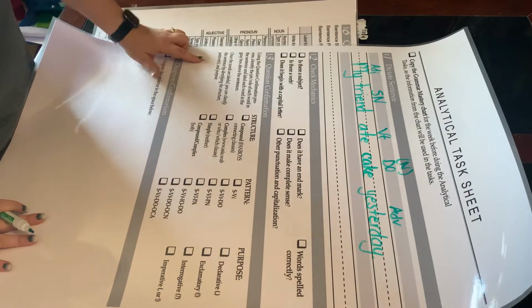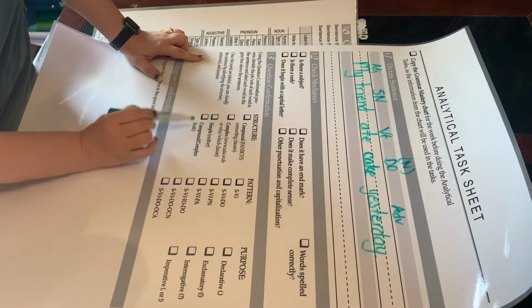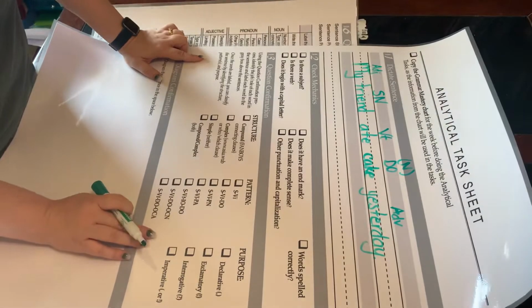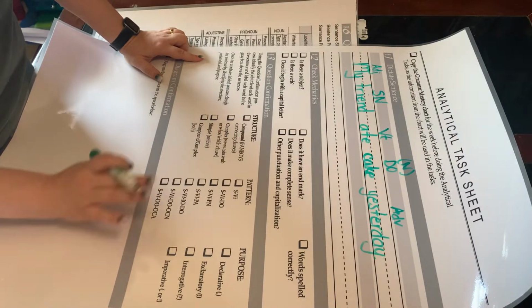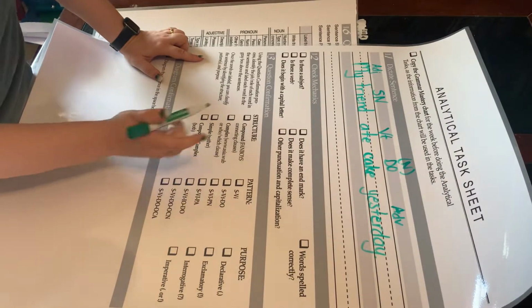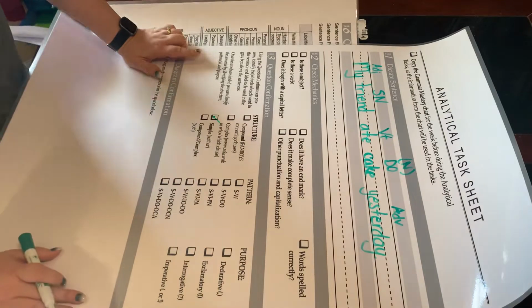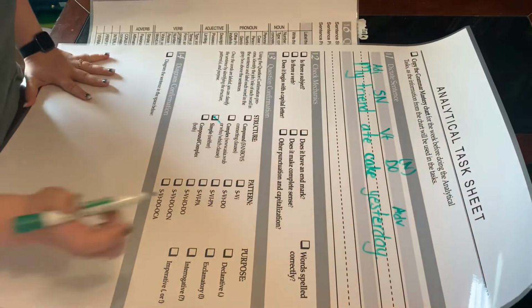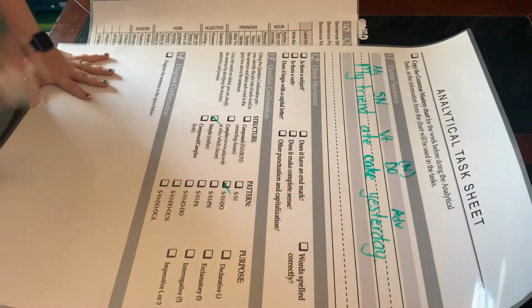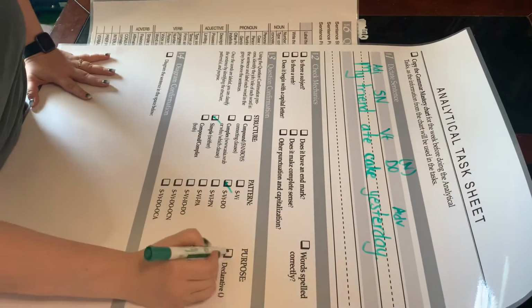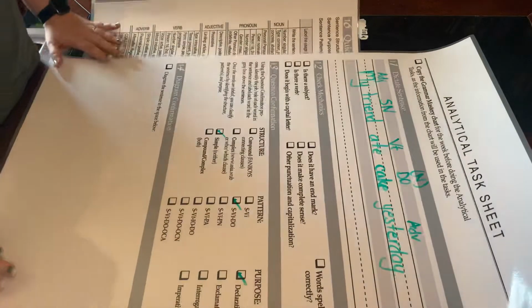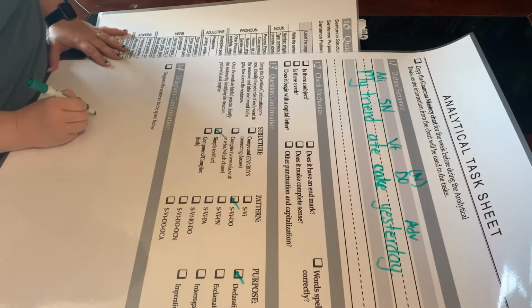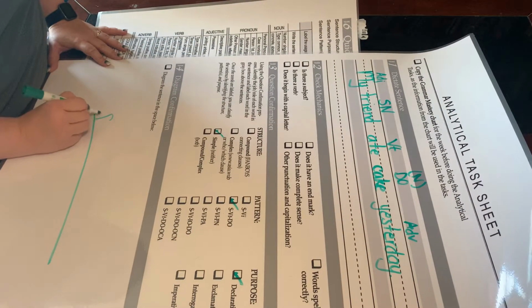With task 3, let's just double check our sentence structure. This doesn't have any fanboys. It's not a complex sentence, so it's obviously not compound complex, which makes it simple. The pattern that we have is SVTDO. And our purpose is just a simple statement, so it's a declarative sentence. If we were to diagram it then, it looks just like this.